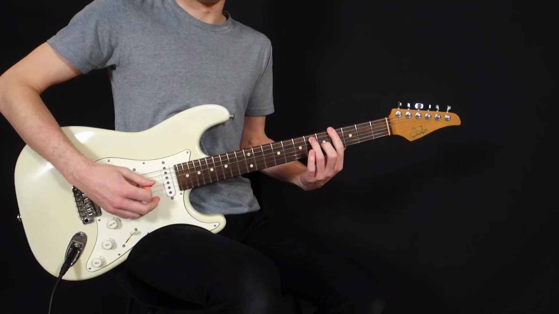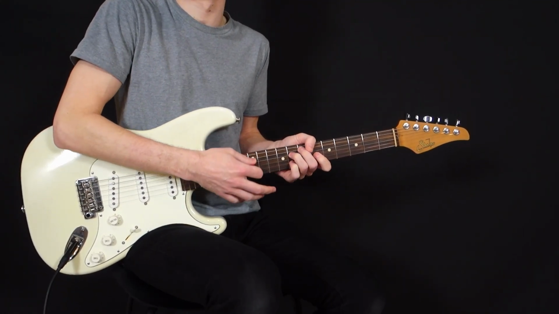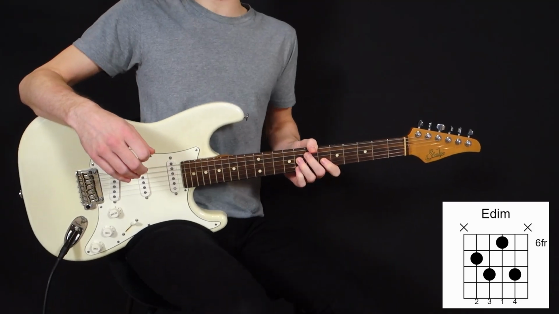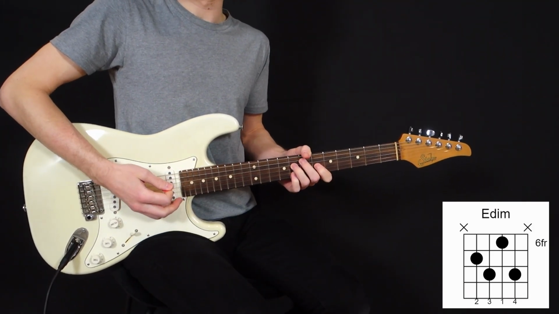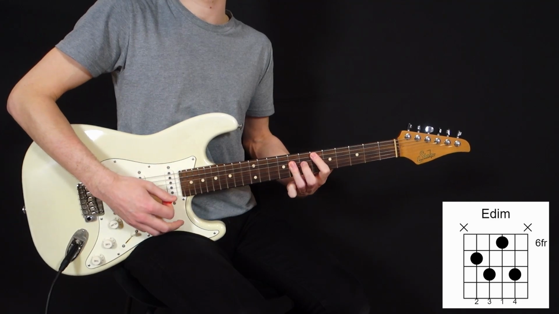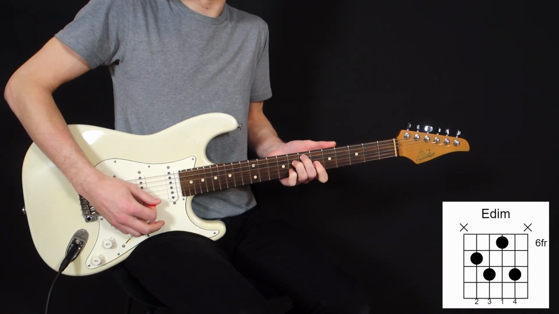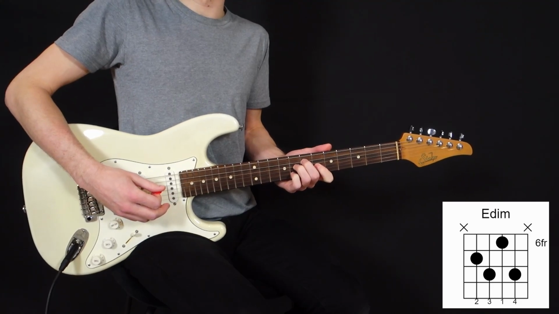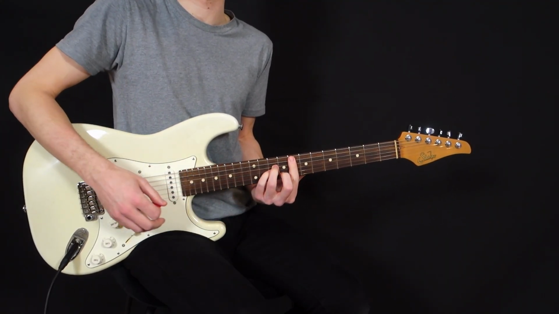So I love that. And then we have an E diminished 7th chord, which is the first chord that is not in our key, right? Usually it's supposed to be an E flat chord or E flat dominant, but we have this chord, which is used to resolve back to the root chord of F minor.